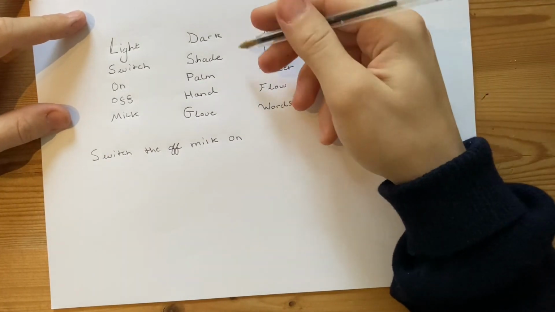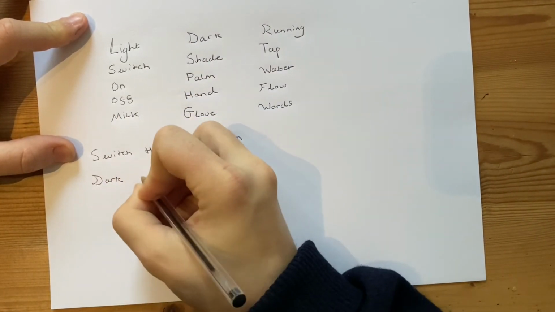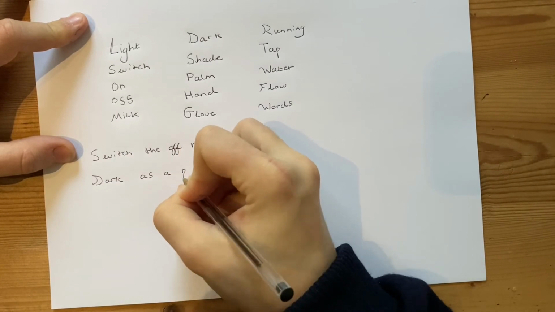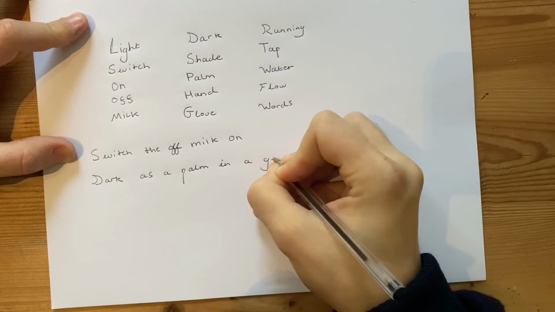Another example with the middle one, I can do dark as a palm in a glove.